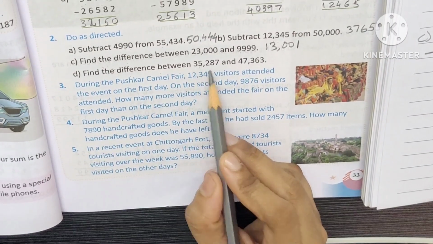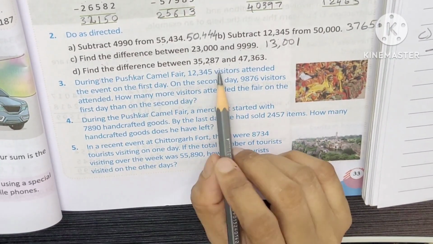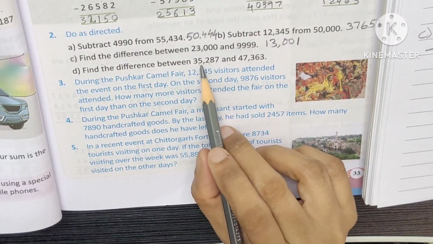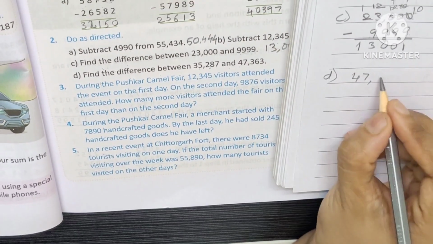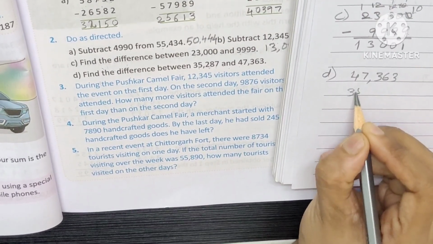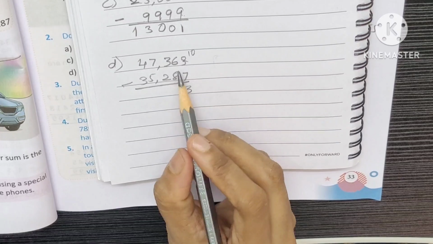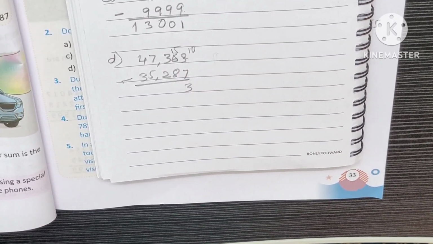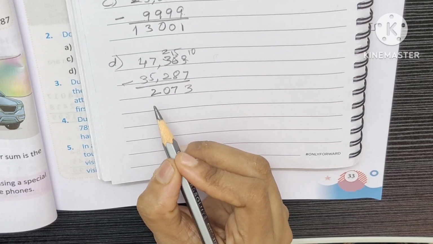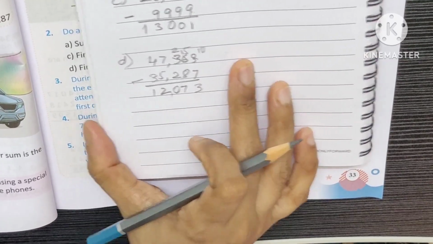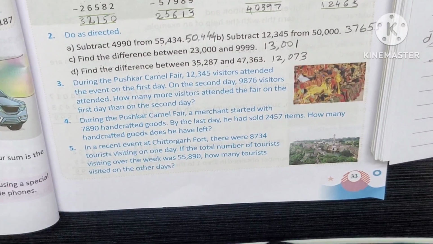Next, find the difference between 35,287 and 47,363. 47,363 minus 35,287 is 12,073. Understood?